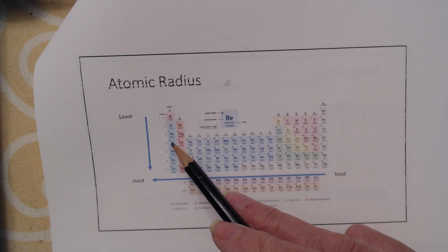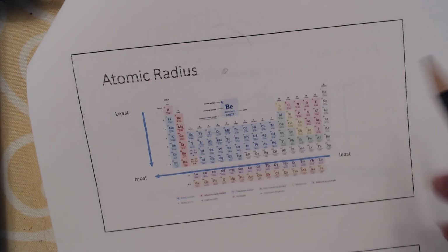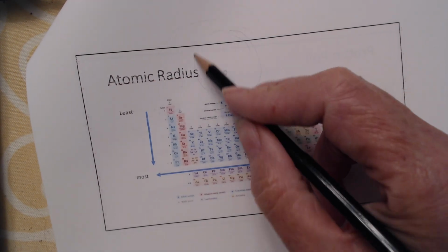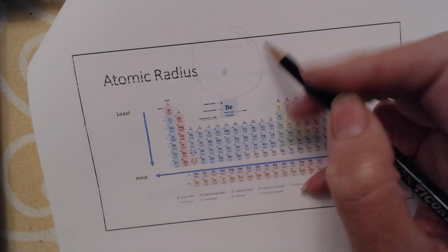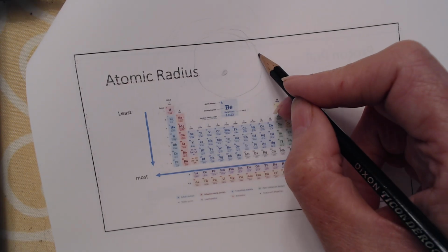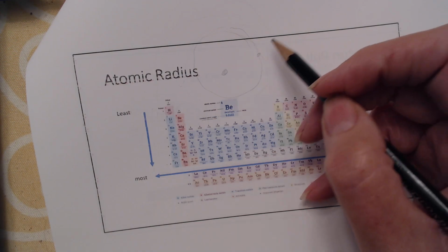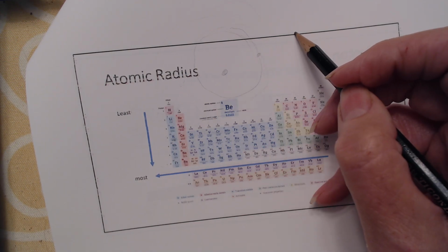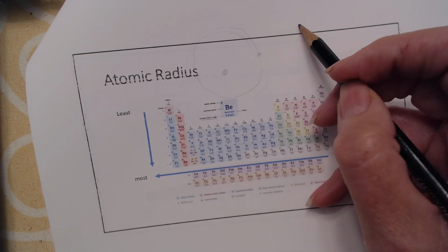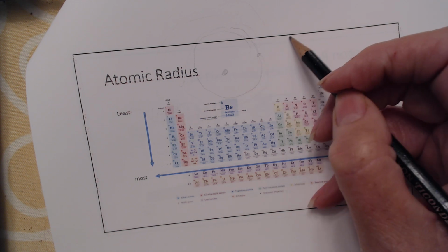Now, how could that be bigger? It's because when you get to that outermost energy shell, that valence electron shell, if I only have one little electron, he is super far away from everybody. Okay, he's really hanging out there dramatically far away, and he's easy to get picked off.